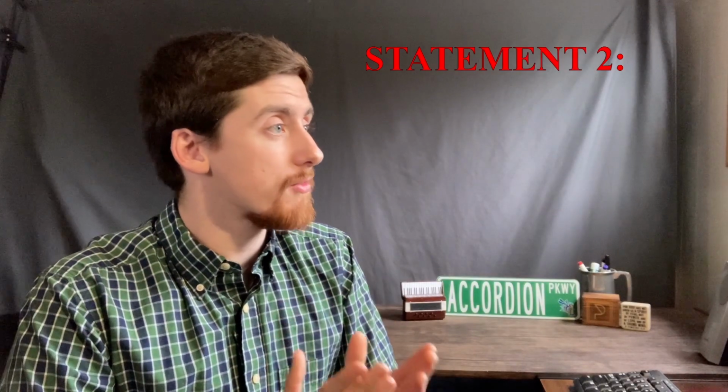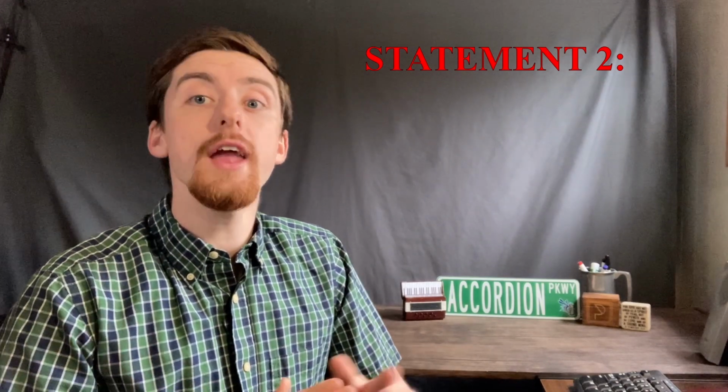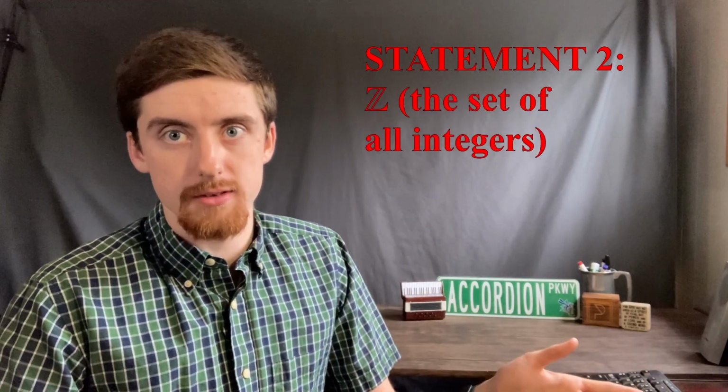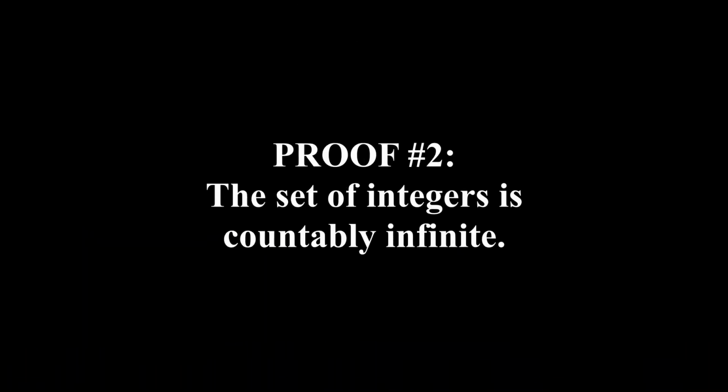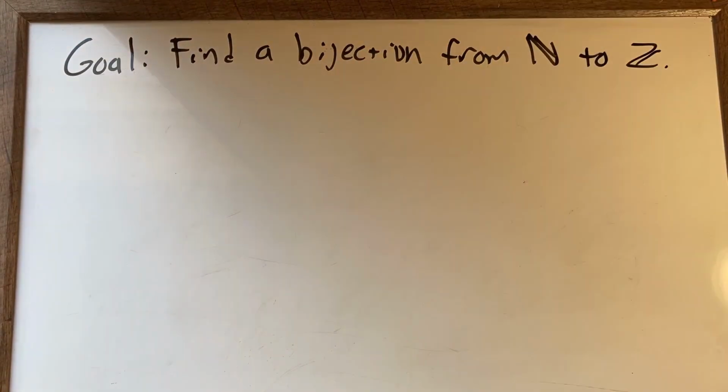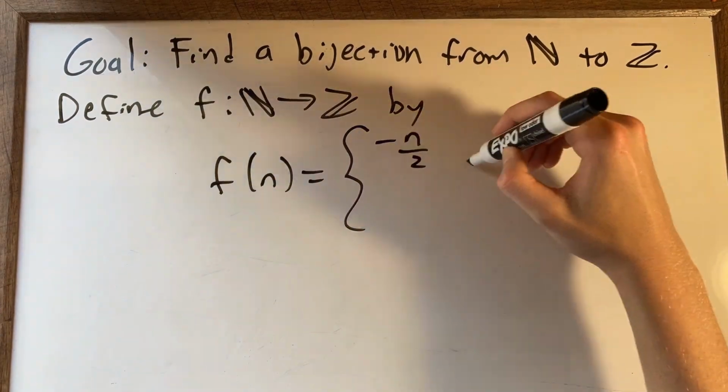Okay, so now in a similar fashion, we're going to prove that the set of all integers, which is positive and negative whole numbers, including 0, is countably infinite as well. Alright, so I'm going to try to go through this proof a little bit faster since you've seen how the general process works in the easier case of the even numbers.